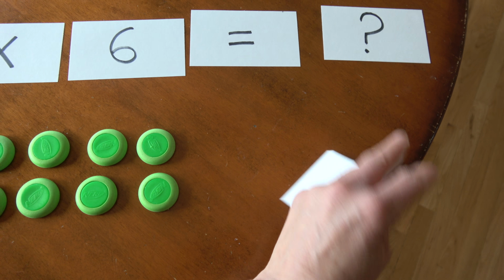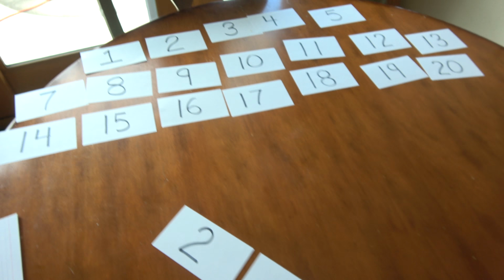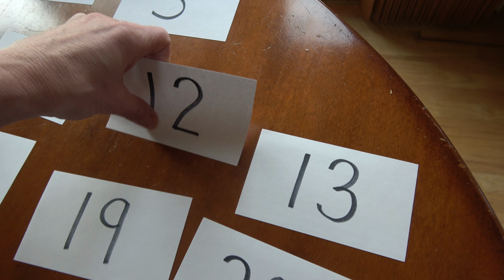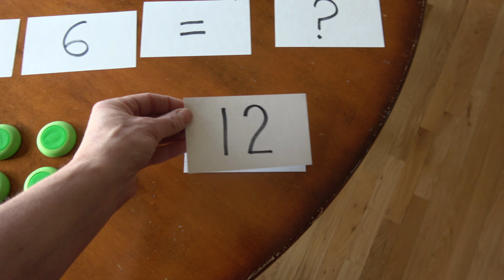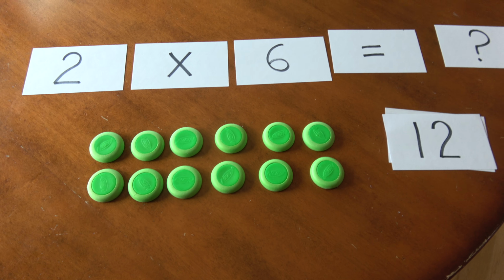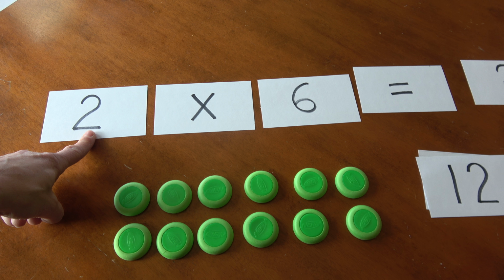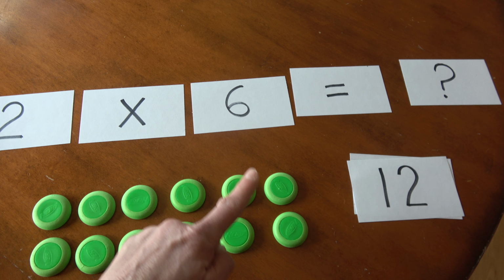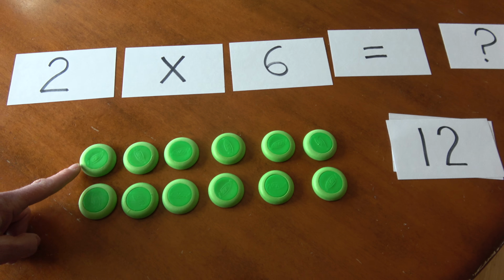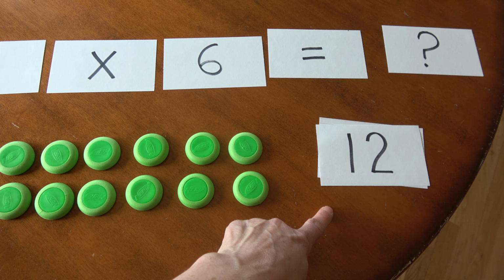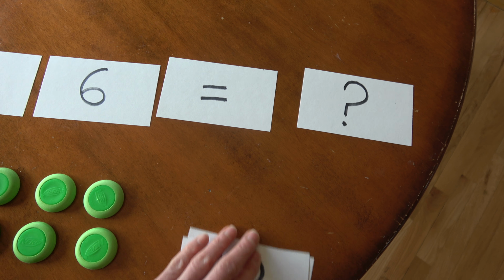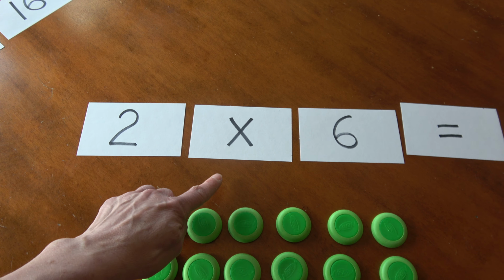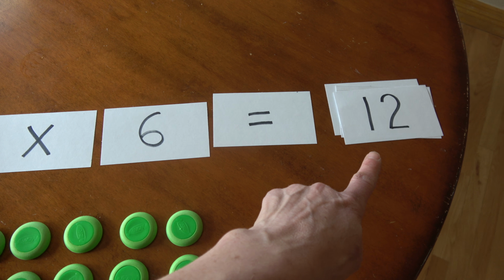So I'm going to flip this card over and I'm going to come up here and I'm going to find one with number 12 on it. And I'm going to put that beside. So now I take a look. I had 2 trips. Each time I picked up 6 objects. How many do I have in total? I finished my 2 trips and my total is 12. So I'm going to take this and cover up the question mark because now I know my answer. 2 times 6 equals 12.